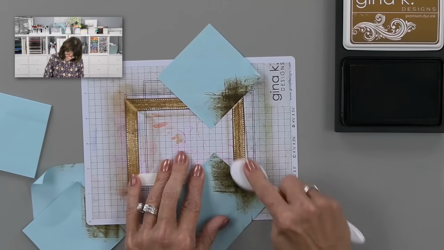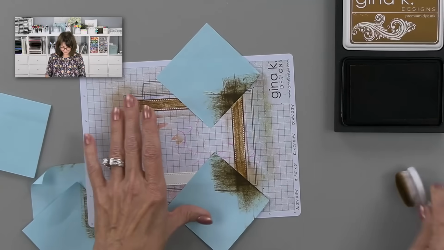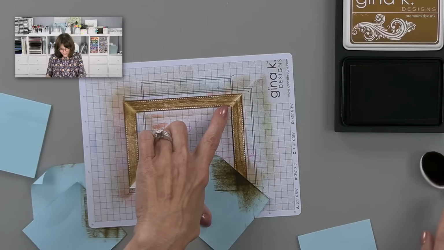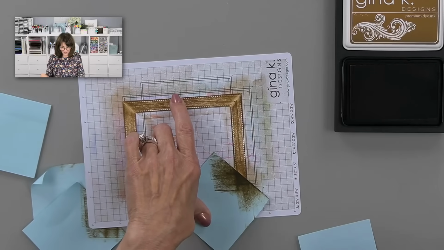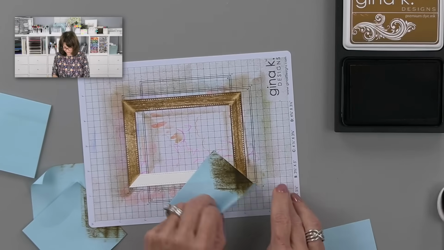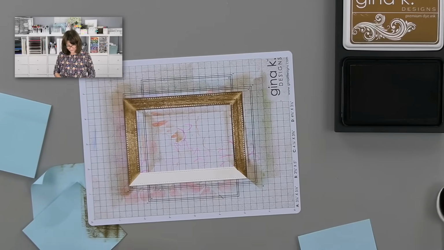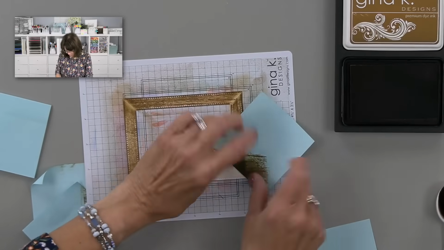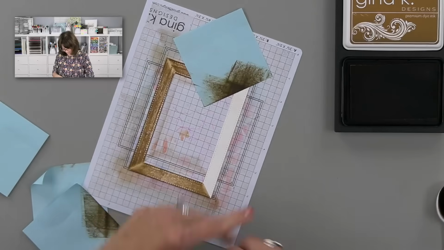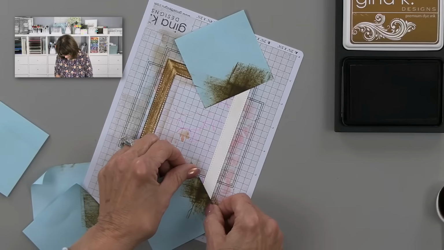And we'll get a little bit of ink in there. Now see how bright white that is? I'm just going to soften it a little bit with the ink. Not a lot, but just a little bit. And then we'll do the last one, just a tiny bit over that edge. And a tiny bit over this edge.